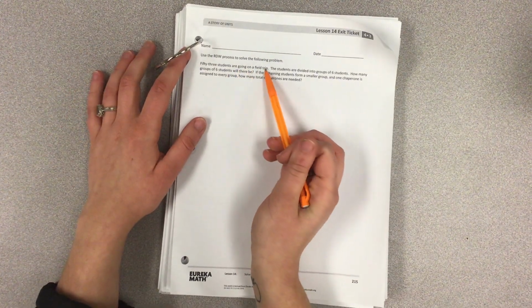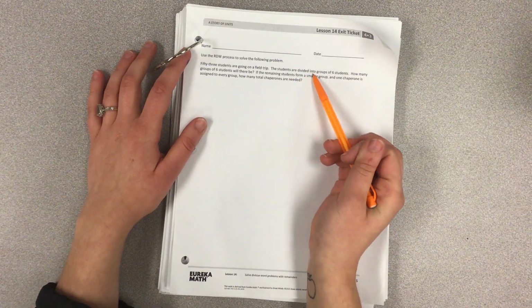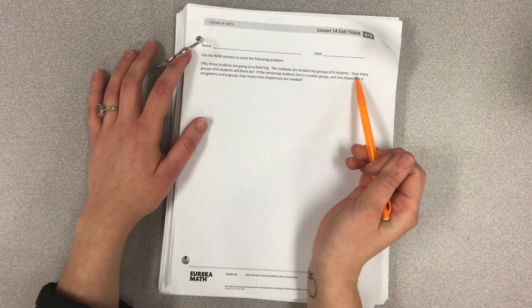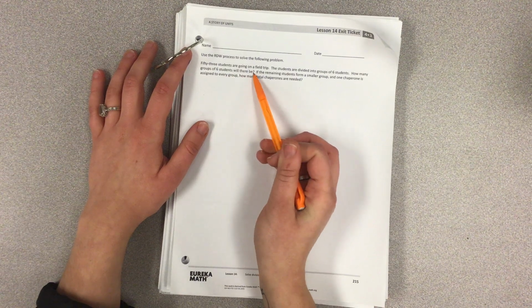All right, fourth grade, today we are talking about division. Lesson 14 says use the RDW process to solve the following problem. 53 students are going on a field trip. The students are divided into groups of 6 students. How many groups of 6 students will there be?